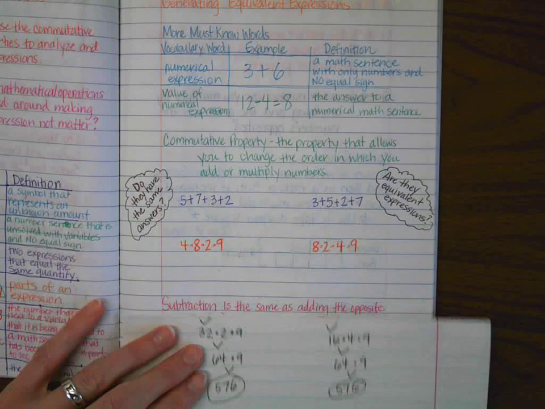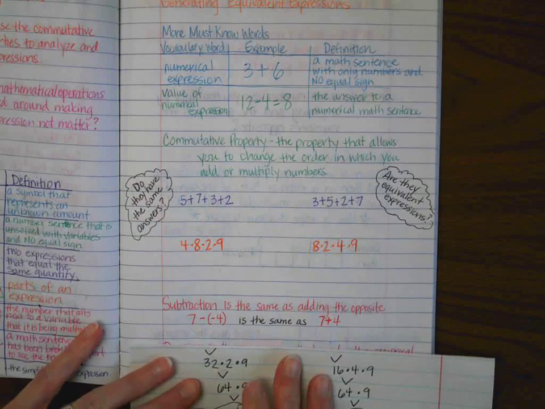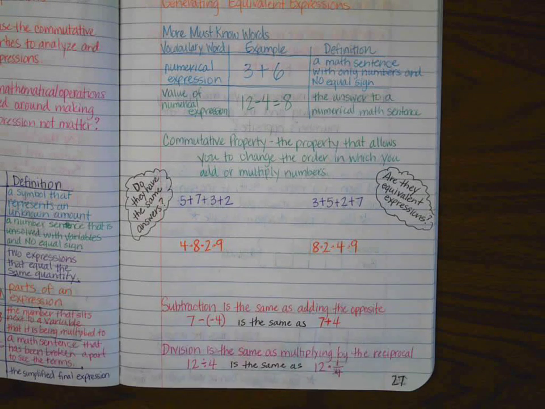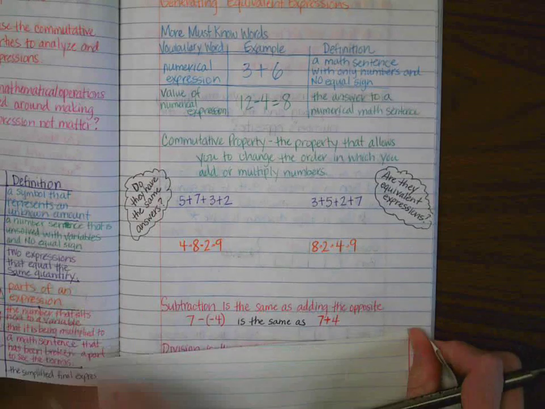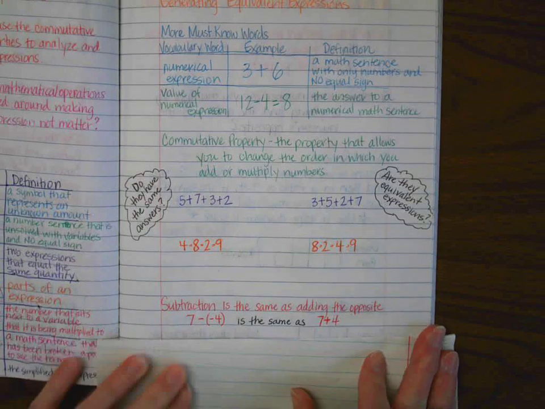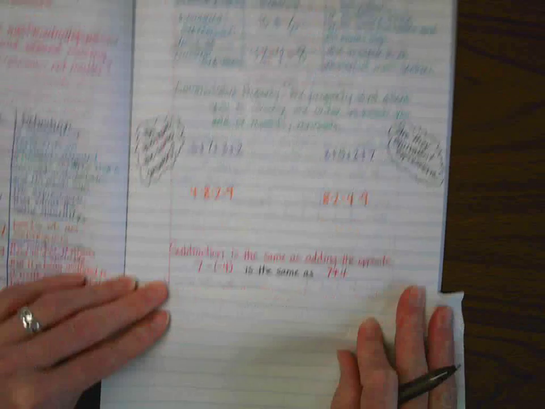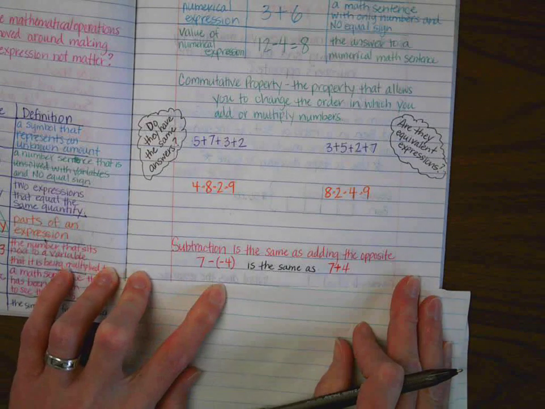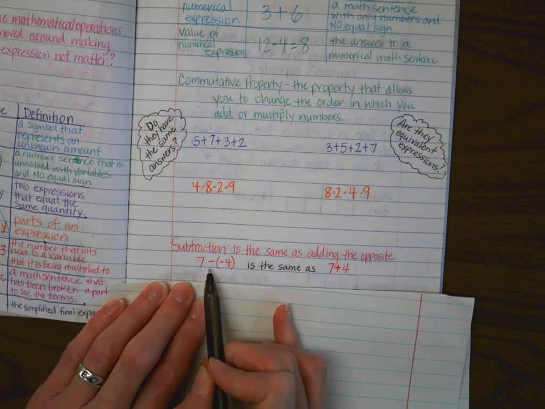Another property that I need you to be aware of and using is remembering that rule of subtraction. Okay, let me fold my paper again so you only focus on what we are looking at. So subtraction, I've been saying this, I feel like a broken record, but subtraction is the same as adding the opposite.